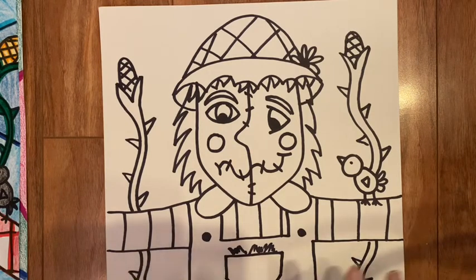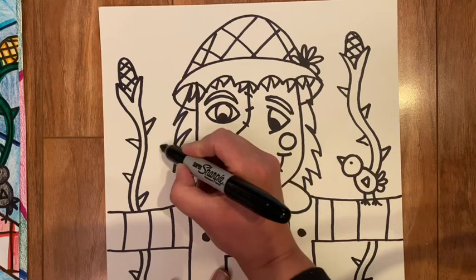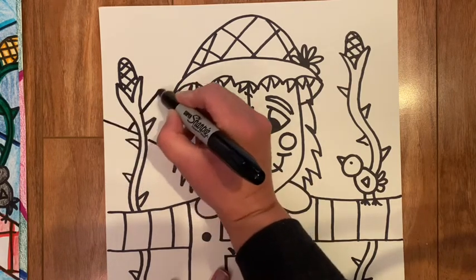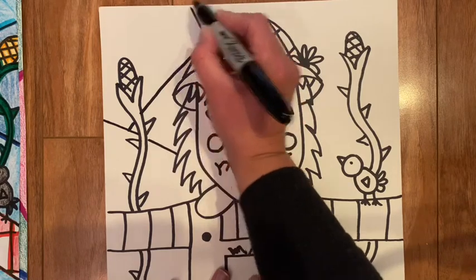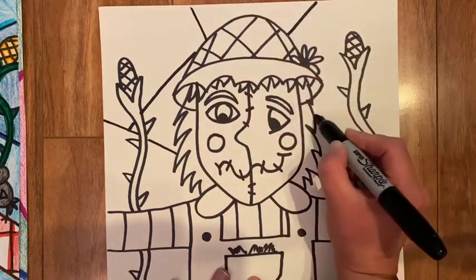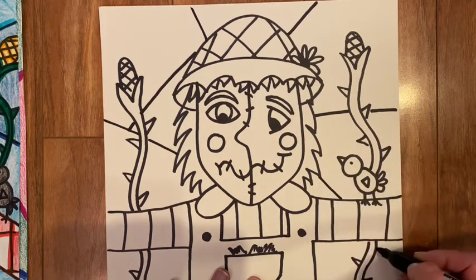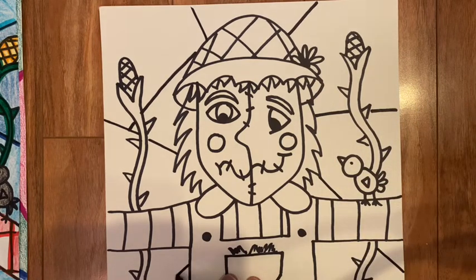I'm going to take the rest of my background space and I'm just going to break it up into different sections. That way I can color them in different colors later on. And notice all I'm doing is using straight lines that go to the end of the page. That is it. And there's my finished Cubist abstract scarecrow drawing.